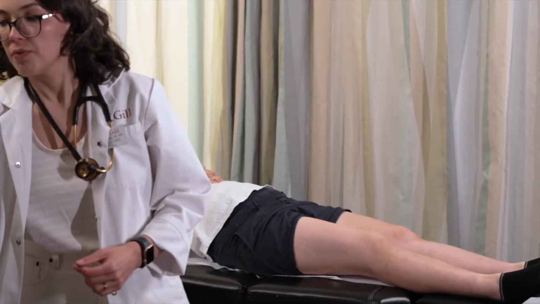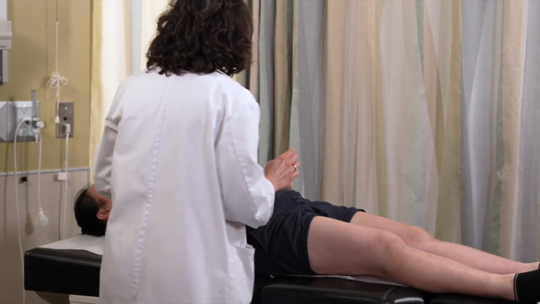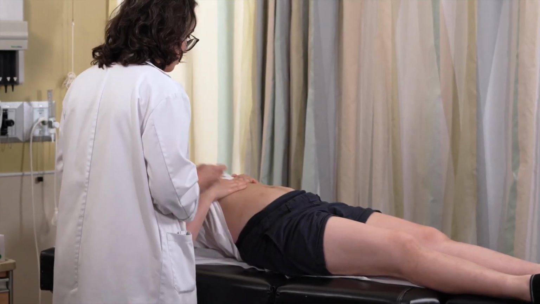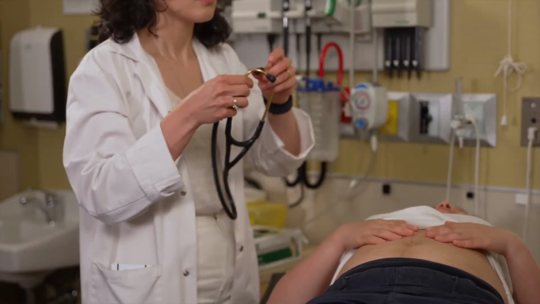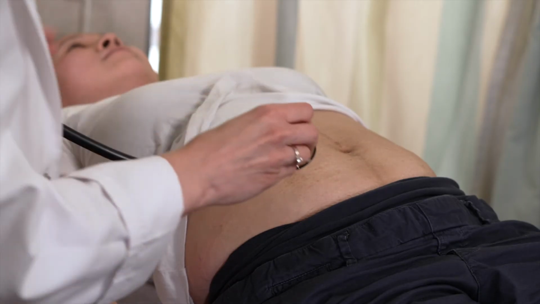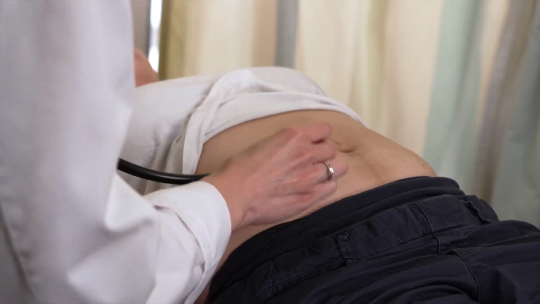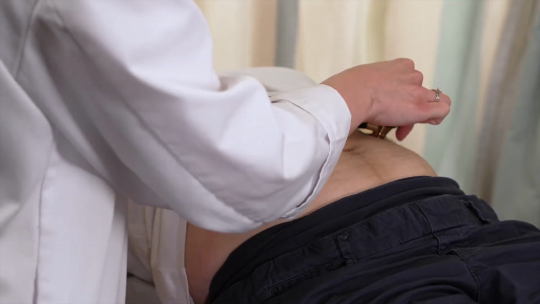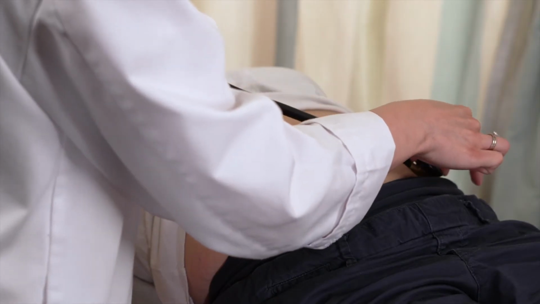Assess the contour of the abdomen. Determine if it is flat, rounded, or protuberant. In this case, the abdomen is flat. Listen to bowel sounds in all 4 quadrants. The patient's bowel sounds are active and normal.